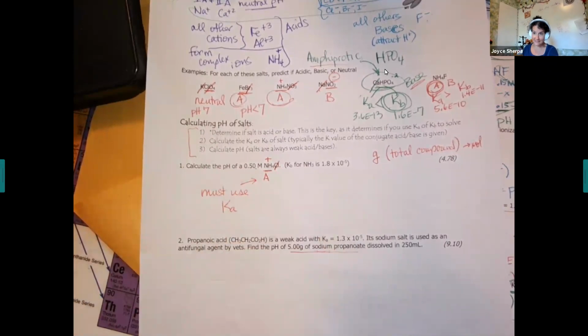If it's a base, you're going to use Kb. So the thing that happens, these guys are pharmaceuticals. The drugs, they're like in nature. Ionic compounds are much more stable. They also don't smell. And so most things are made as ionic compounds because they have a much longer shelf life. They're also water soluble, and we're water based, so that makes it much easier to work with.